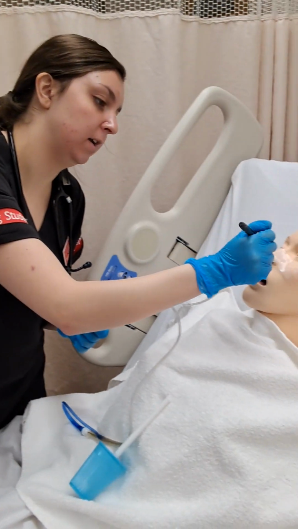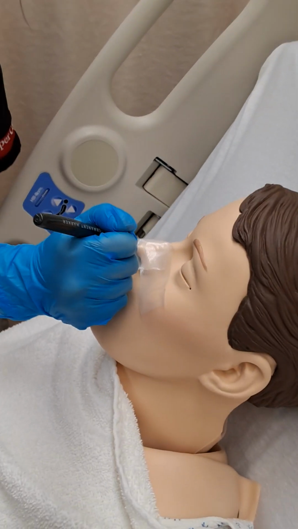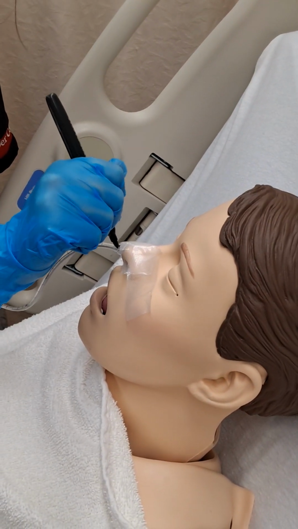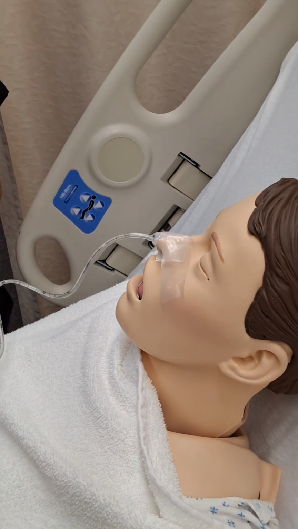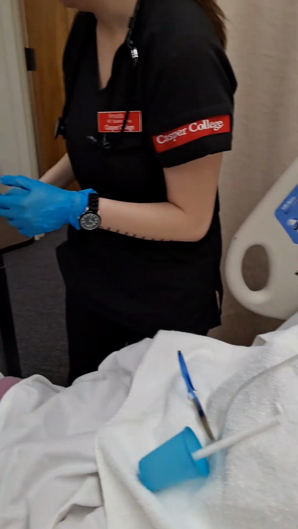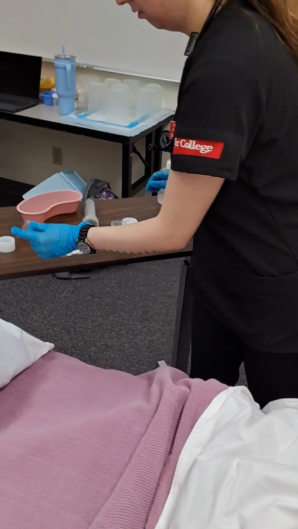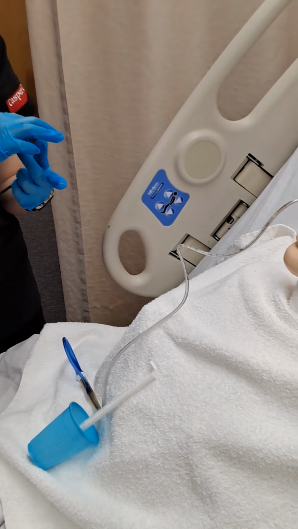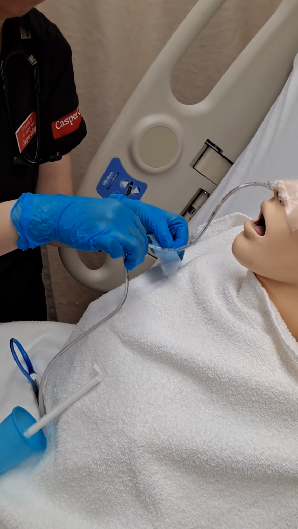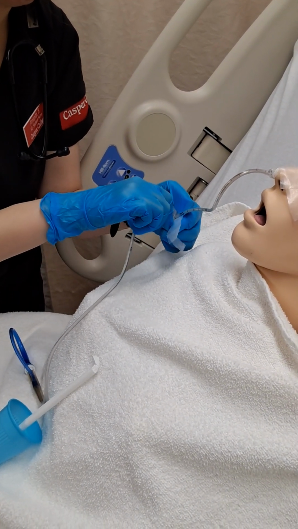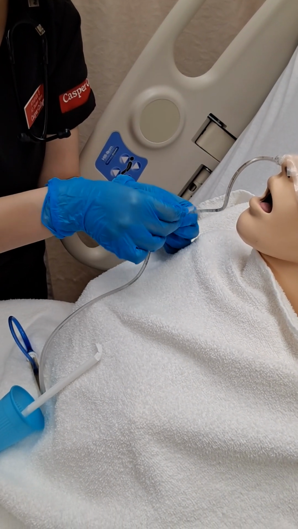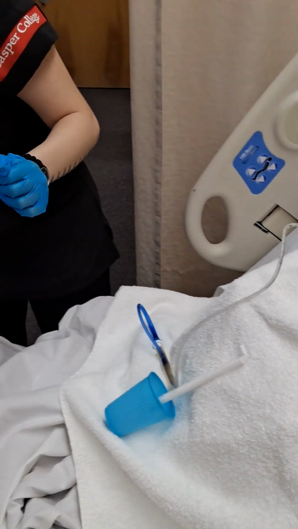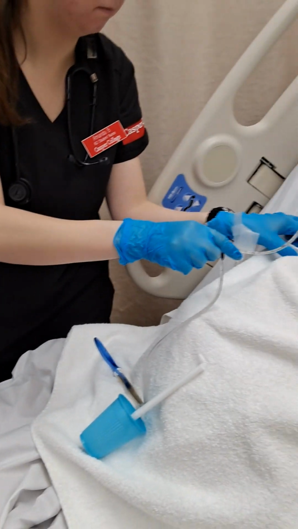Okay, now I'm going to mark it at the nose area. Now I'm going to pin it to his gown. I'm going to use a safety pin.